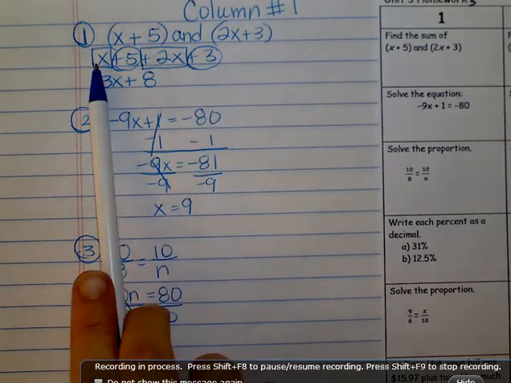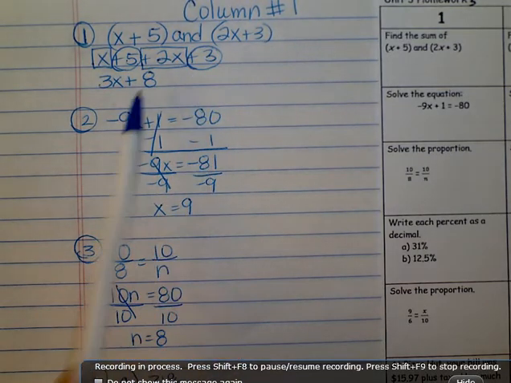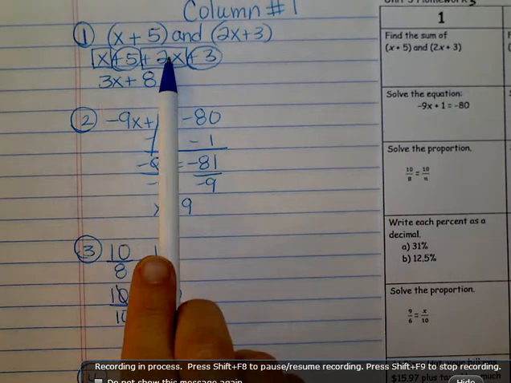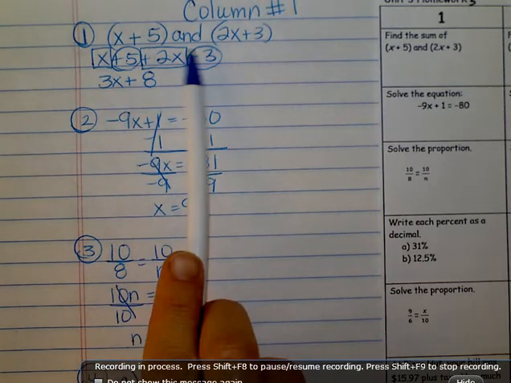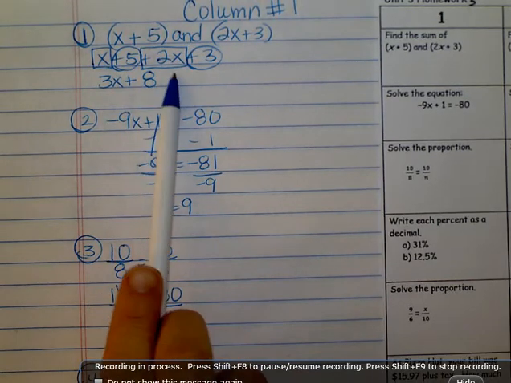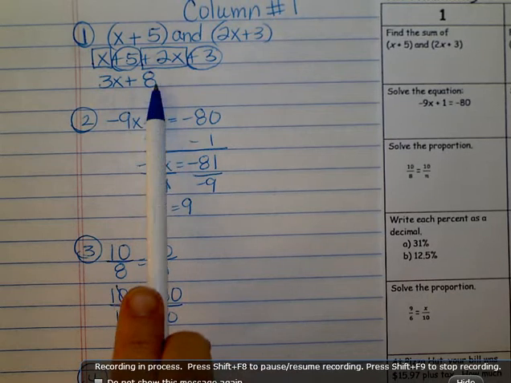We then need to combine like terms to simplify that expression. So x plus 2x is 3x and 5 plus 3 is 8. So our resulting simplified expression is 3x plus 8.